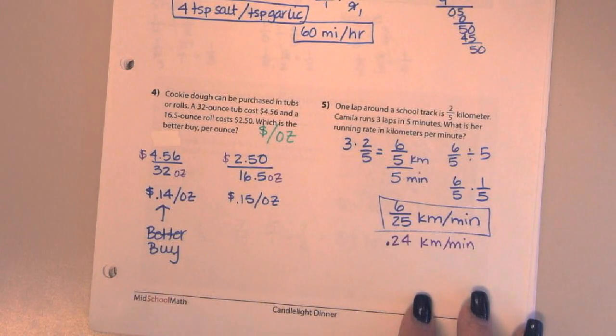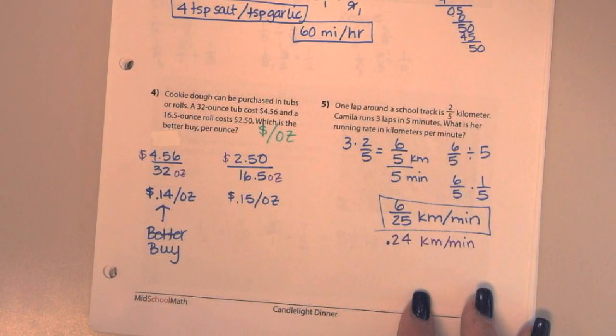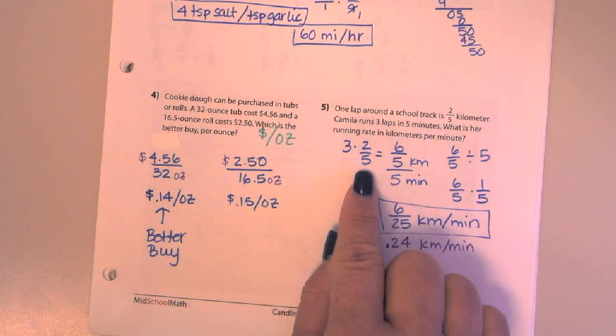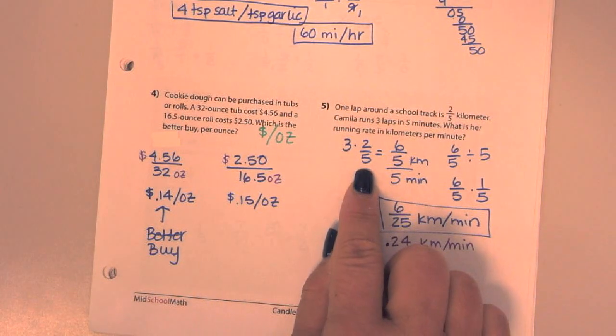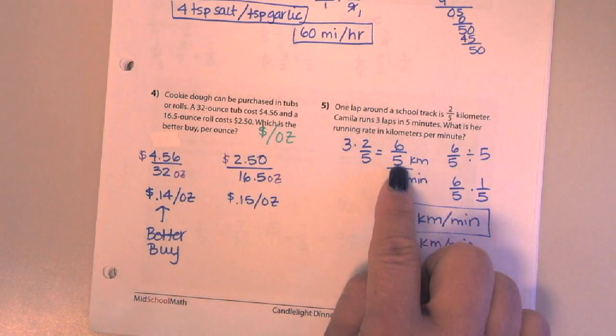1 lap around the school track is 2/5 of a kilometer. Camilla runs 3 laps in 5 minutes. What's her running rate in kilometers per minute? So first we have to figure out how far she goes. So 1 lap is 2/5, but she runs 3, so this is how far she goes.